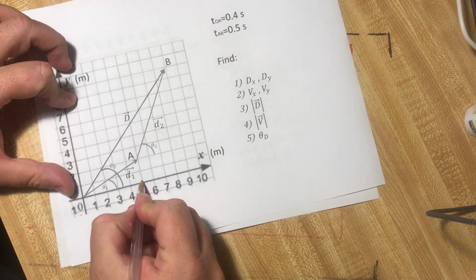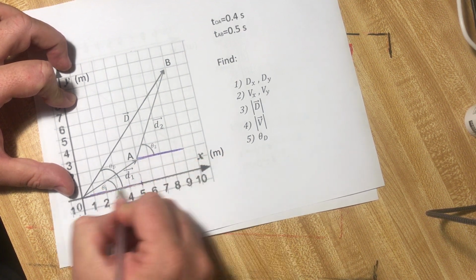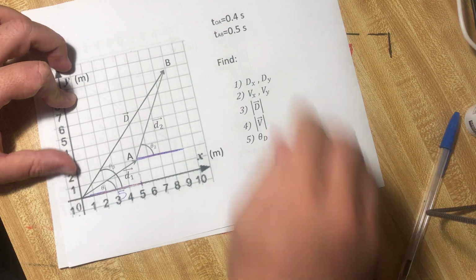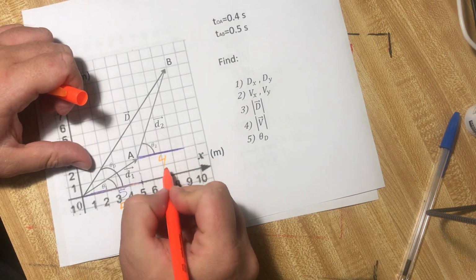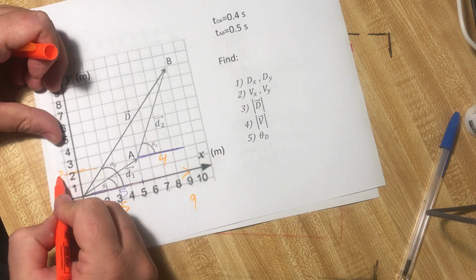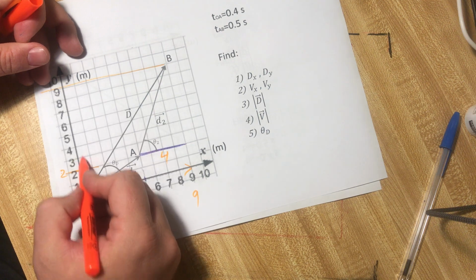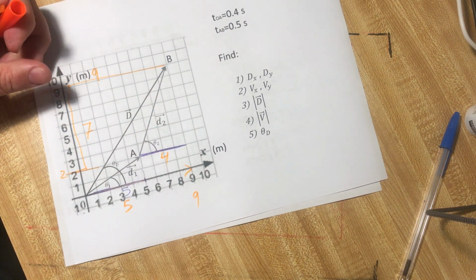You can add 5 to 4. This is 5 and this is 4. The resultant is 9. This is 2, and this is from here to here, 7, the resultant is 9, and so on. You can complete this question.